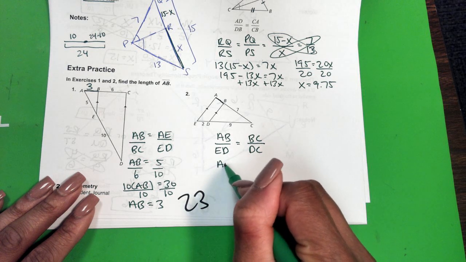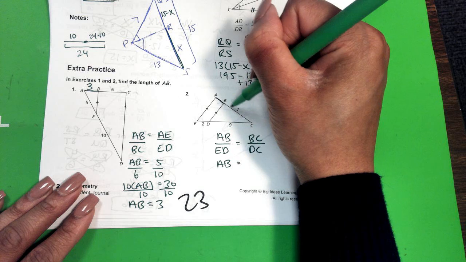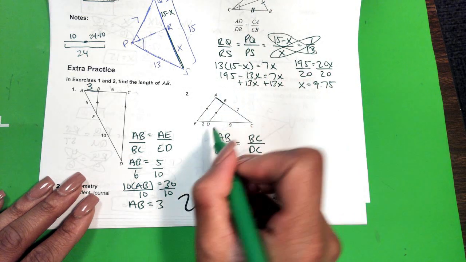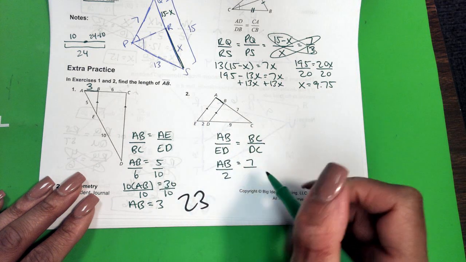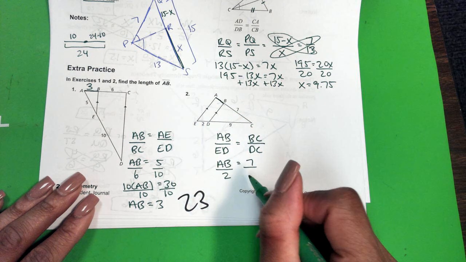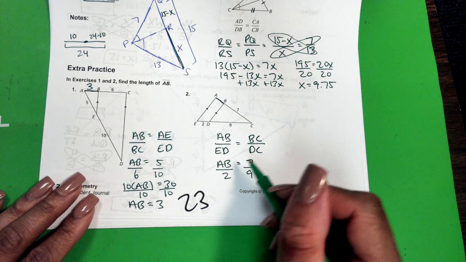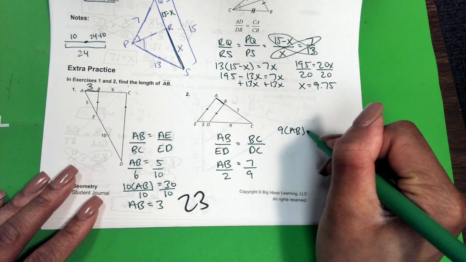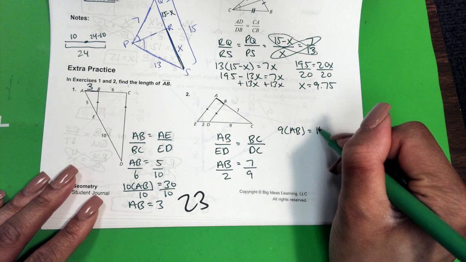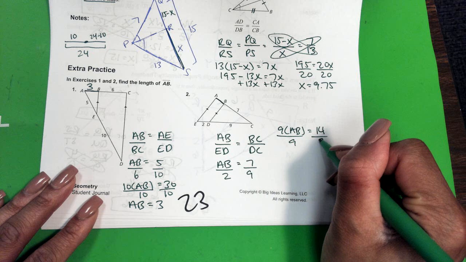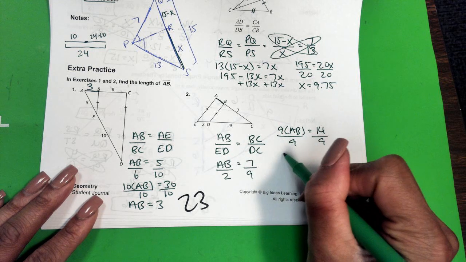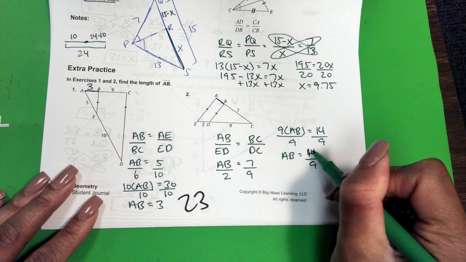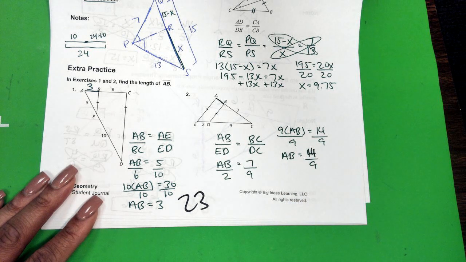So AB is blank, we're not sure what it is yet. BC is 7. What goes under AB is partnered, so it would be 2. And then DC is 9. Okay, I'm going to cross multiply, so I have 9 times AB equal to 14. I'm going to divide by 9 on both sides. And AB is 14 over 9. There's no way of simplifying that, or you can use a decimal. So 14 over 9 is AB.